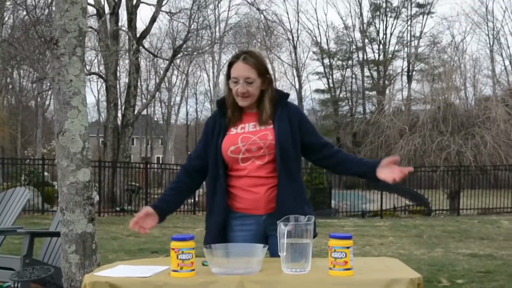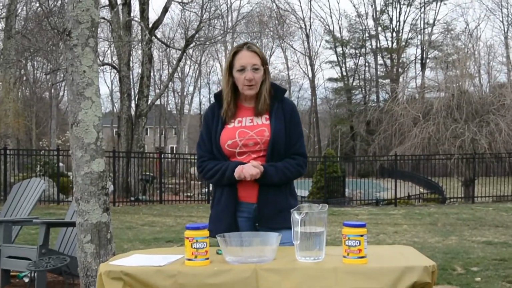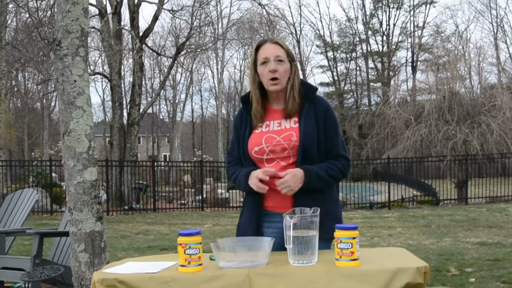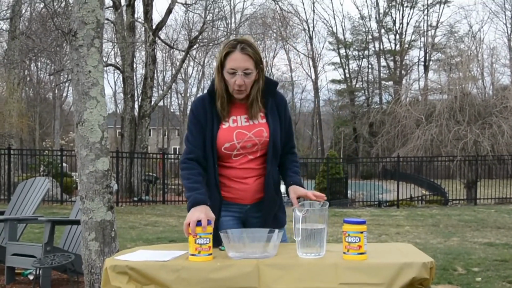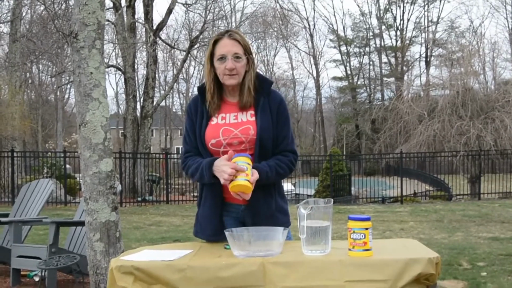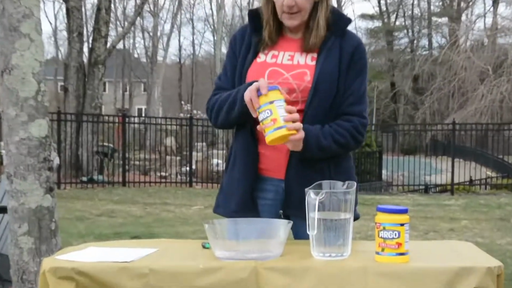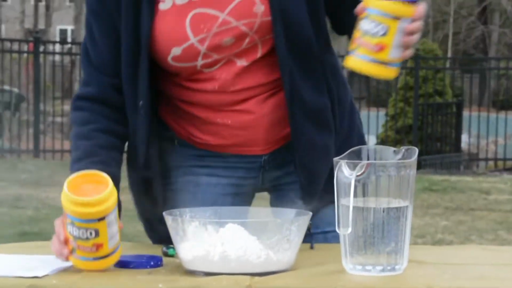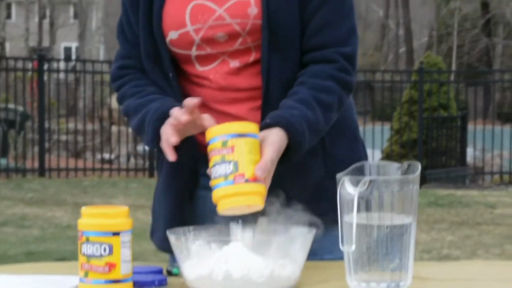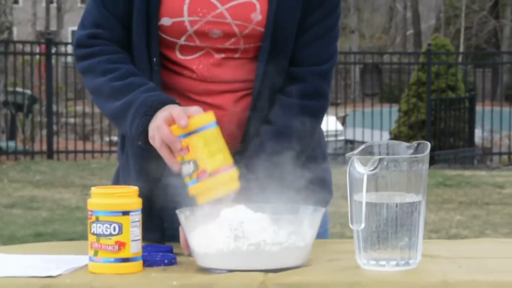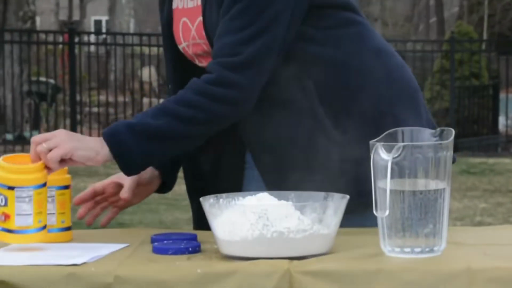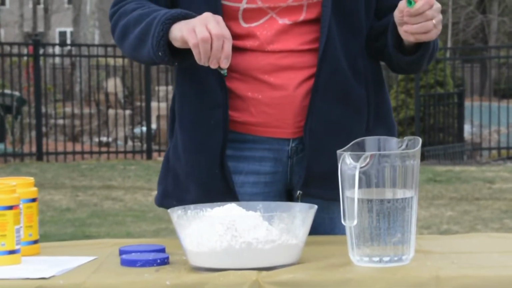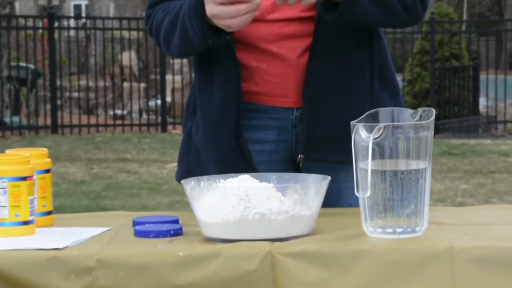The second kind of slime we're going to make is a slime that is popular from Dr. Seuss. It's called Oobleck. Oobleck is just made with cornstarch and water. So you put a good amount of cornstarch into a bowl, add a few drops of food coloring, and then add water.